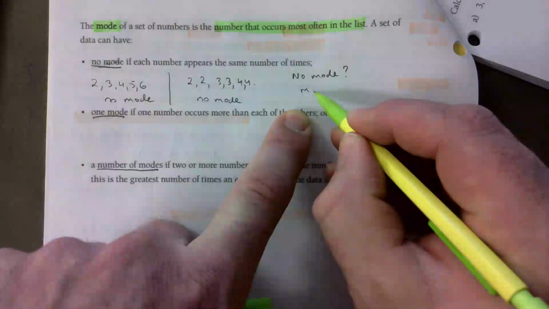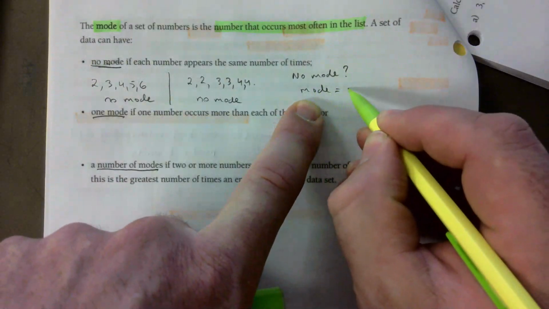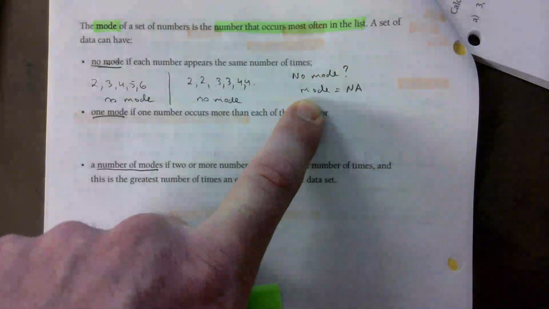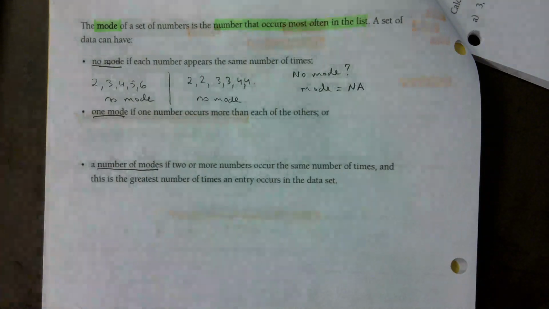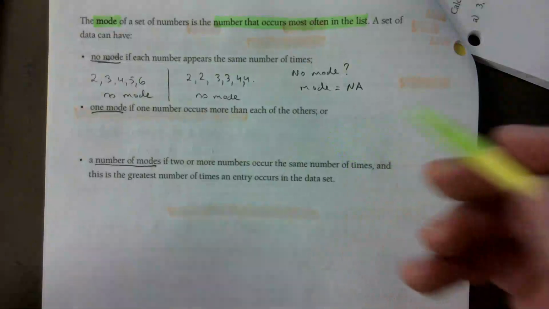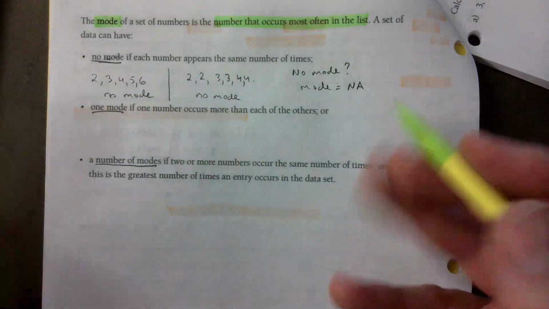Then you have to go mode. If I ask you what the mode is, you say NA. Don't put down 0, because if you do, you're telling me 0 is the most common answer. If you're selling sandwiches, I don't know why I'm sticking with sandwiches, maybe I'm hungry, as a store owner you want the mode to be 0. How many sandwiches are left on the shelf? If you see a bunch of zeros, you're happy because you're selling out. So 0 could also be an actual answer, okay?